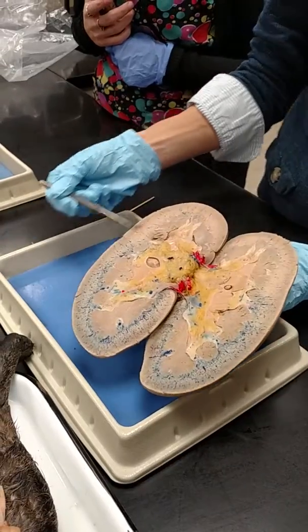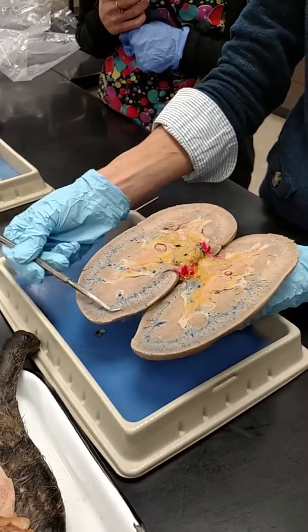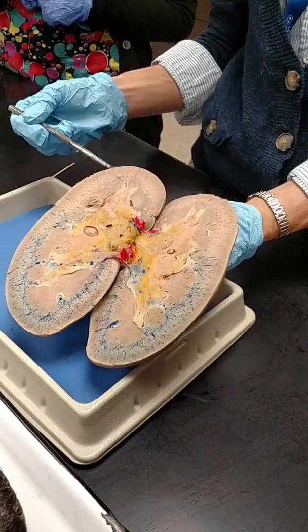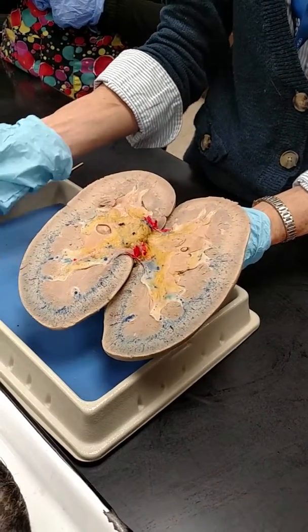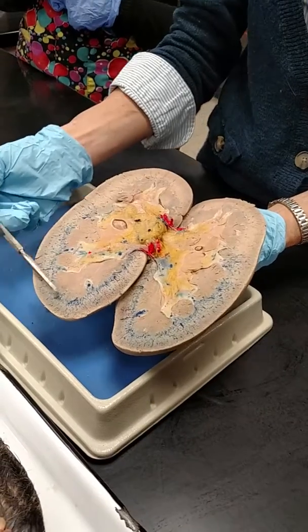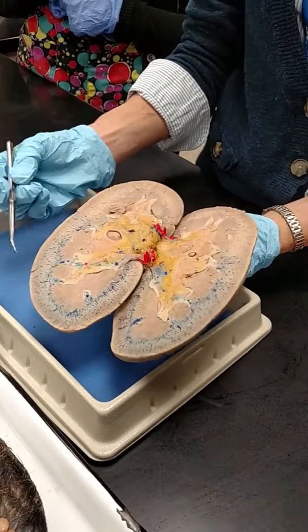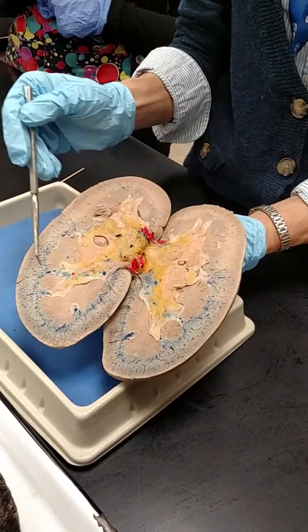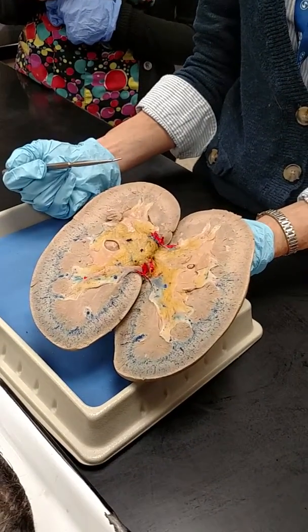This outer part of the kidney right here is the cortex. That's where all those little nephrons reside, right? All Bowman's capsules and all that stuff that you learned about. Okay? Those are all out here. This inner part is the medulla. Okay? At certain spots, you can see that the cortex kind of dips down into the medulla. Those are called the renal columns.